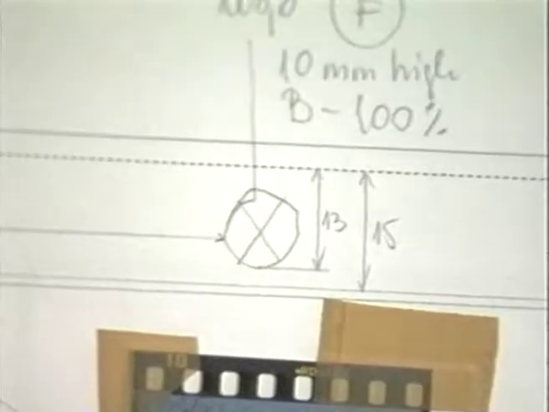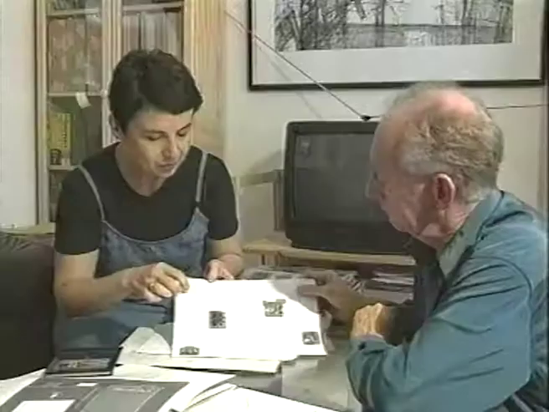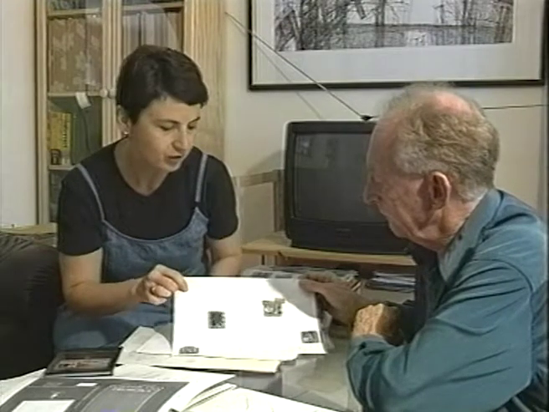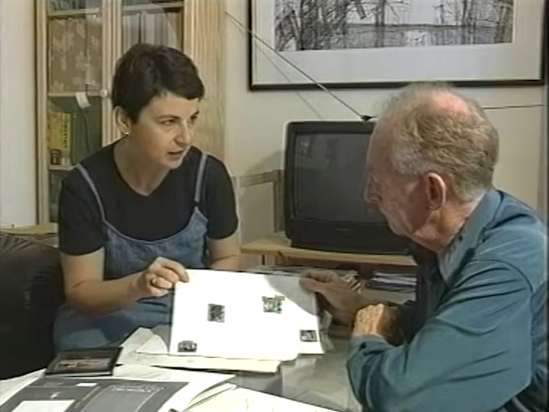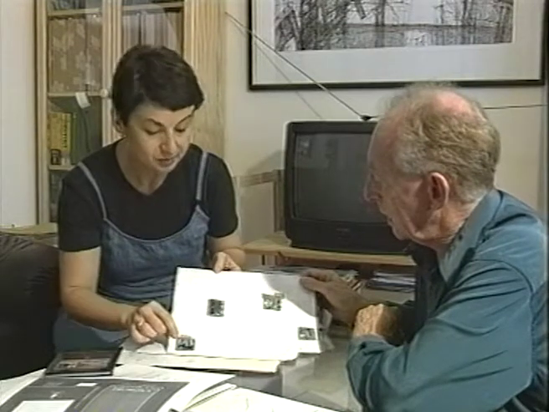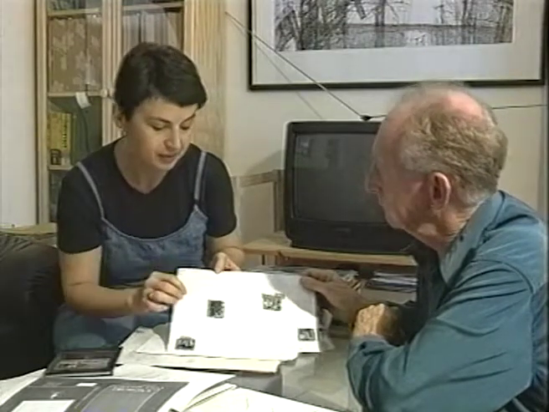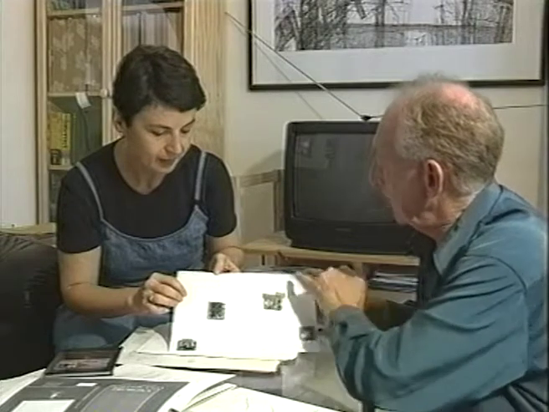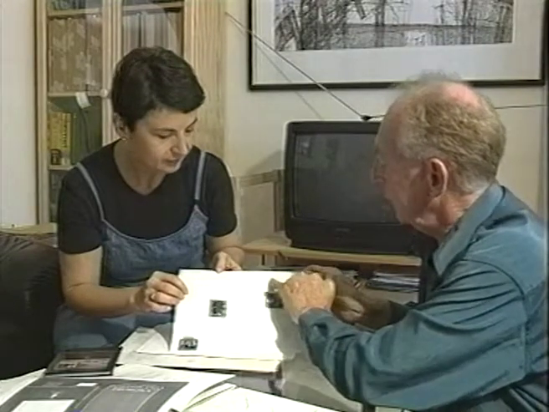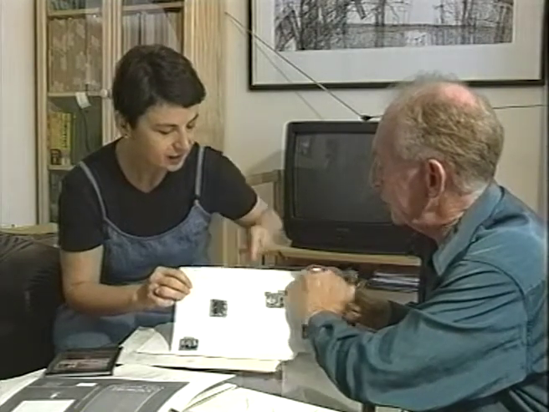So that indicates for a printer how to construct a page. Or for a computer designer, computer manipulator, how to put all these elements together. Right, and you have to spell out exactly what colors and what percentages all the way around.